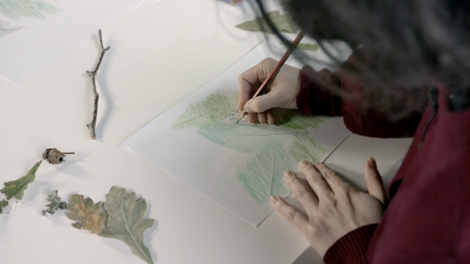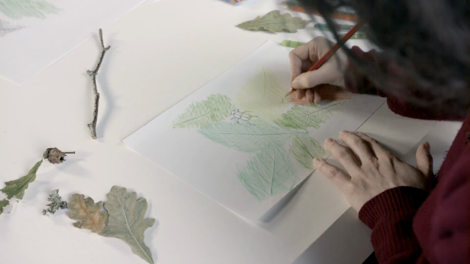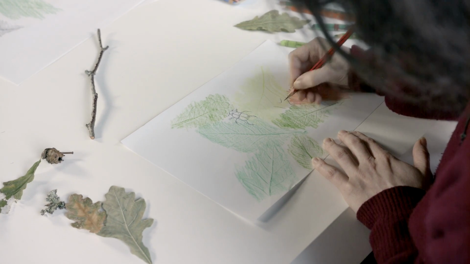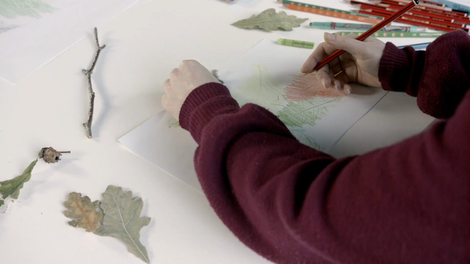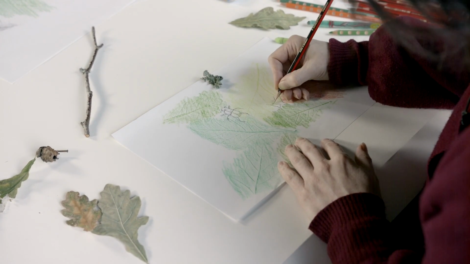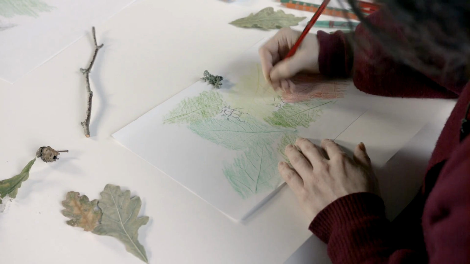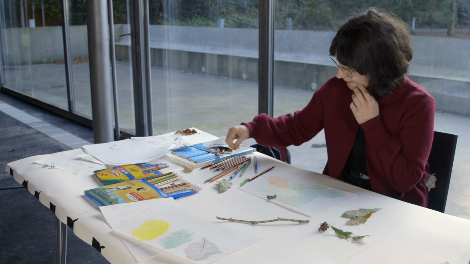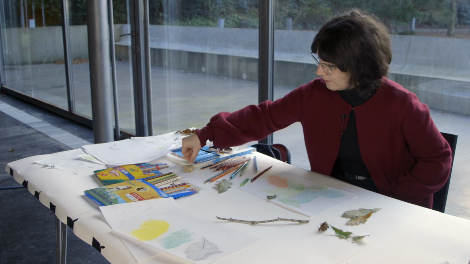The other thing I'm fascinated with is lichen. So I'm going to draw a little branch here. This was our lichen, remember? So it's hard to draw, but I'm just going to draw some squiggles in. And then using my colouring pencils, I can colour it all in.